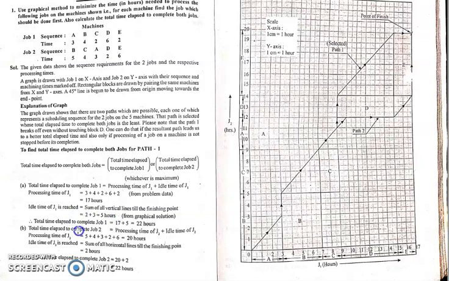Similarly, you find the idle time of J2. The processing time you can find from this addition. The idle time of J2 will be the sum of all the horizontal lines in path 1. That is only here. This is the only horizontal line, so that is 2 hours. So processing time plus idle time will be 22 hours. So the total time to complete job 1 is 22 hours. Job 2 is also 22 hours.